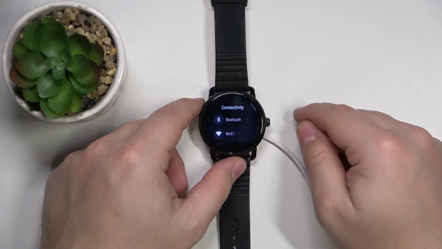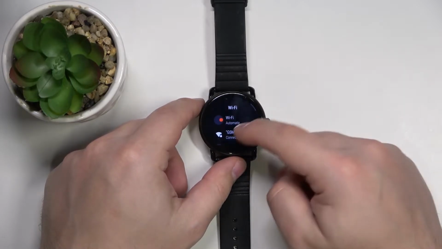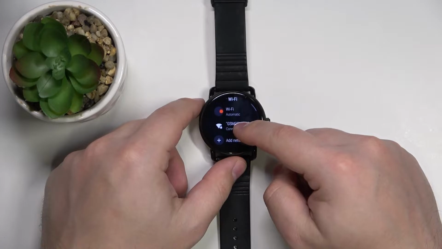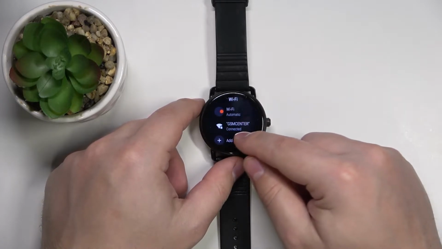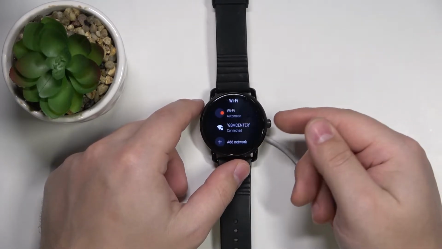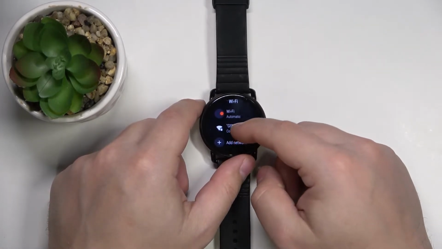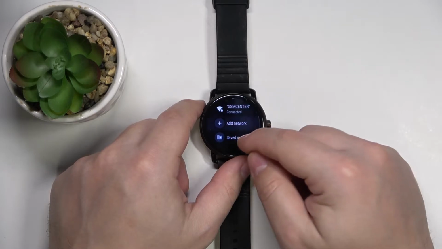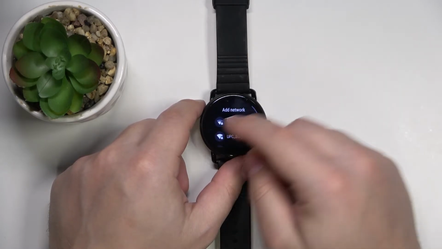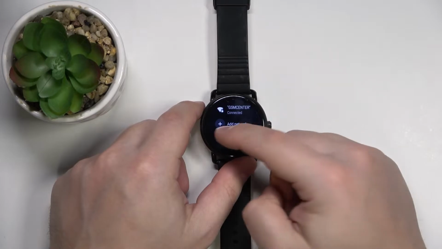Then select Wi-Fi. And here we have the list of Wi-Fi networks that we are connected to. As you can see, I have the network and it says connected. That means my watch is connected to the Wi-Fi network. If you don't have any network that you're connected to, you can tap on Add Network, find the network you want to connect to, tap on it, enter the password and connect to the network.